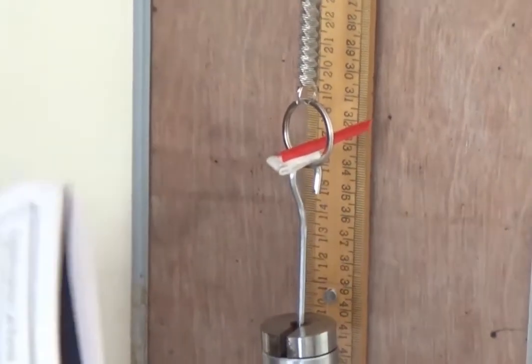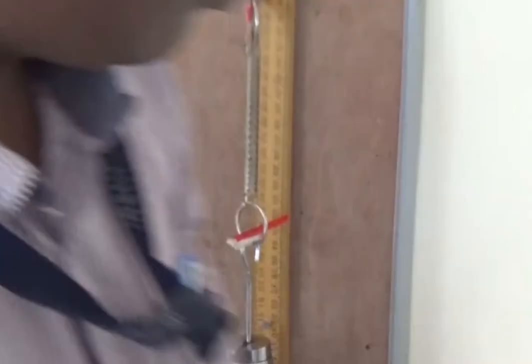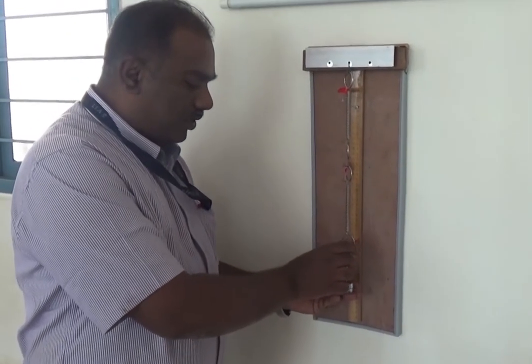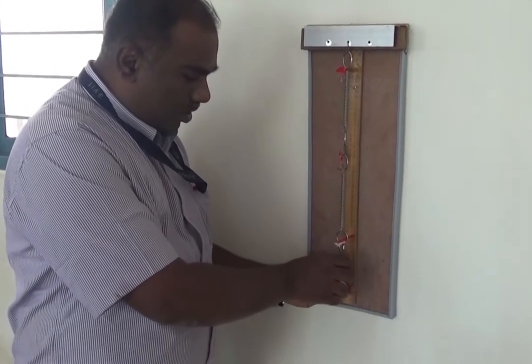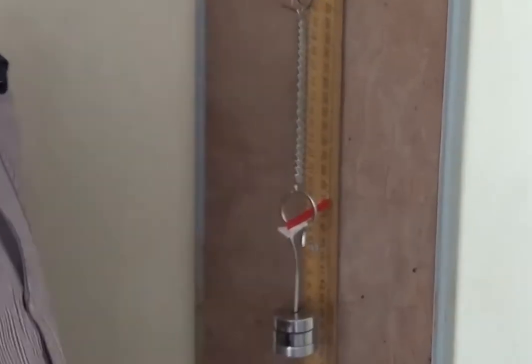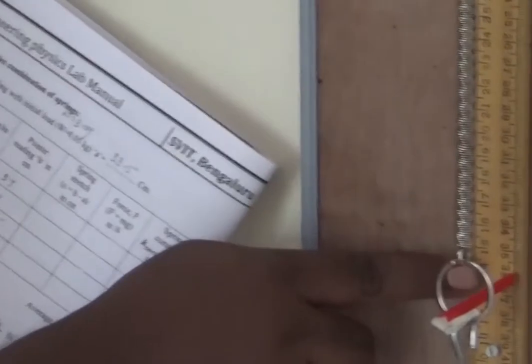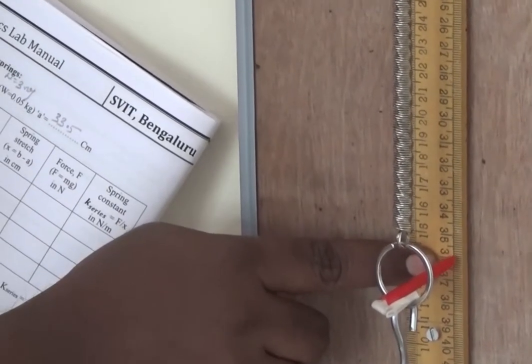That is 31.8 centimeter. Now in the similar way as we conducted for spring 1, you keep on adding the load of 50 grams, and each time note down the pointer reading. I added 50 grams and the pointer reading B is now showing 36. So we'll note down 36.